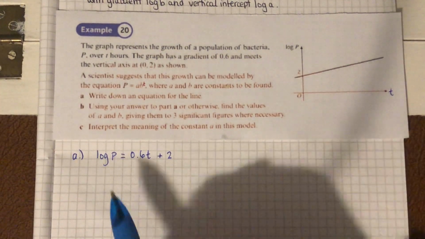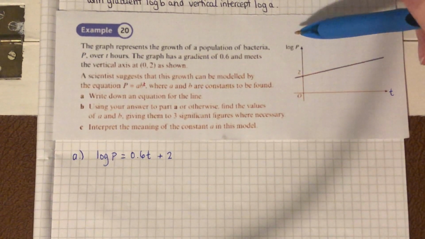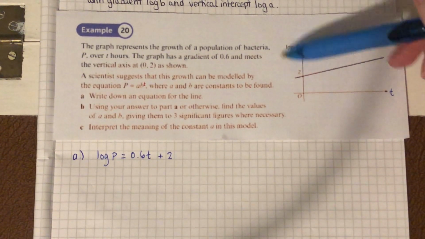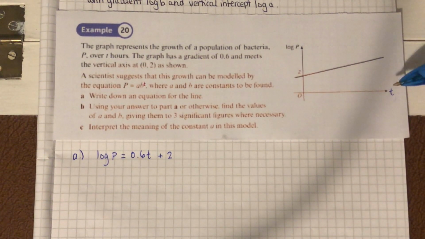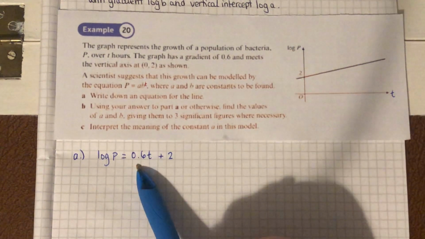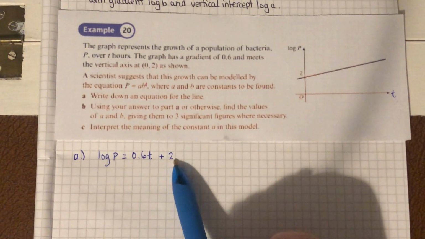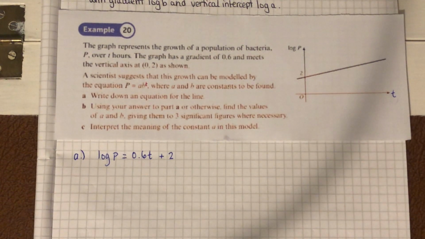The first bit is just look at the y-axis and see what they've got. They're obviously doing population, but they've taken the logarithm of it. Then we look along here, so it's in terms of t. The question tells you the gradient is 0.6, so that's why we've got 0.6 there. And they say the vertical axis, but think of it as just the y-axis. That's where it's crossed, so that's where the plus 2 has come from.